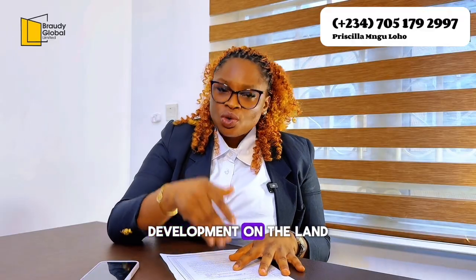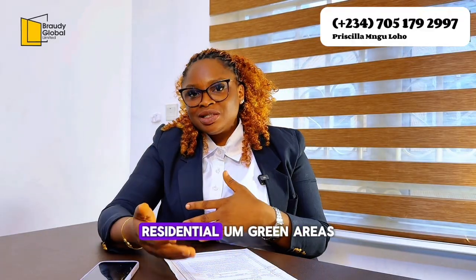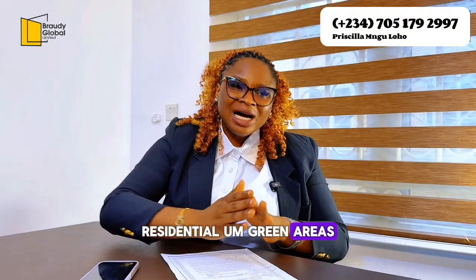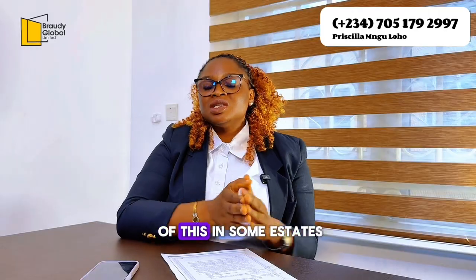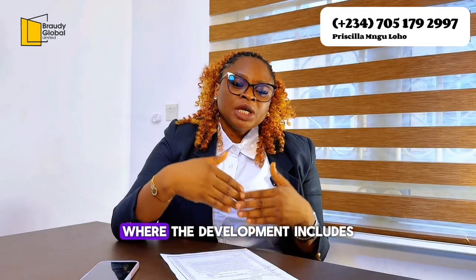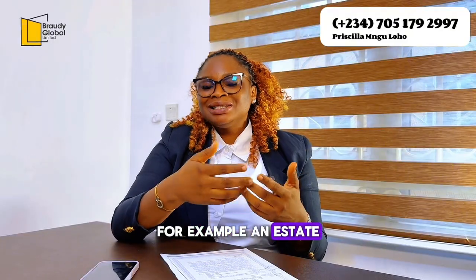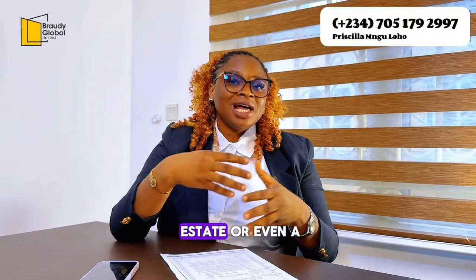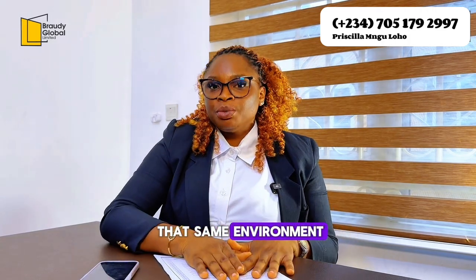So this developer can have mixed use development on the land. And mixed use simply means that you could have commercial, residential, green areas, all of that on the same piece of land. You see examples of this in some estates where the development includes amazing features. For example, an eco system estate, a lifestyle estate, or even a resort combined with residential living in that same environment.